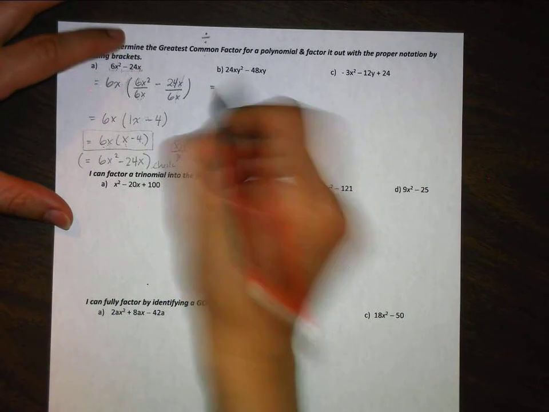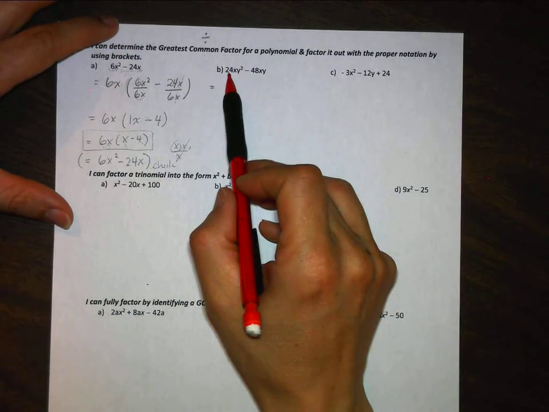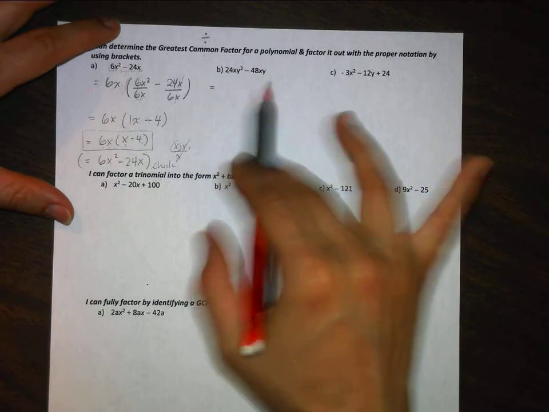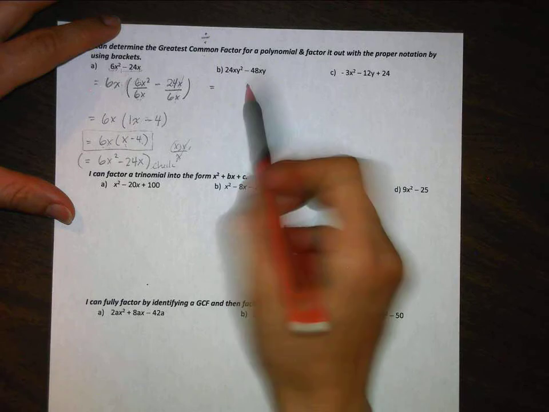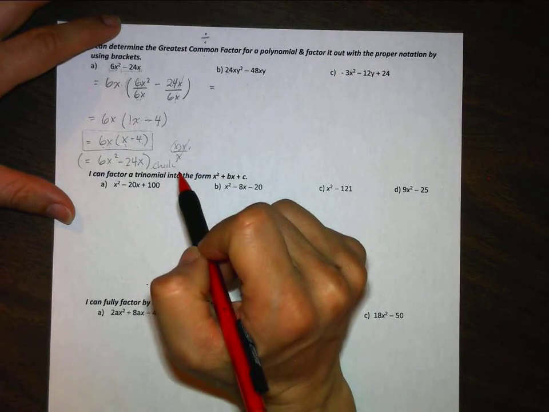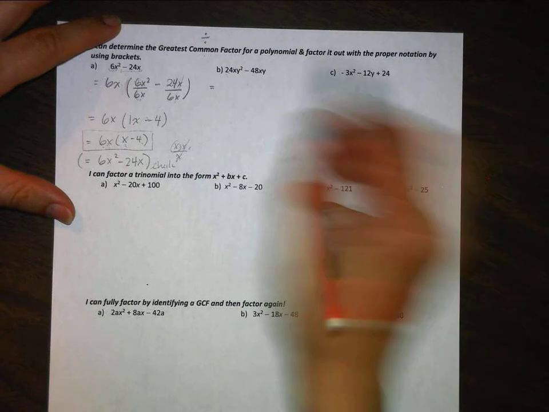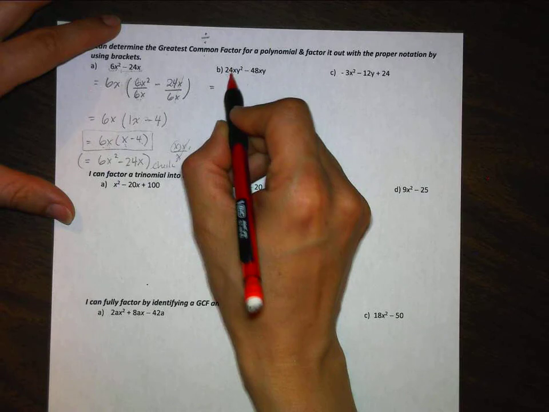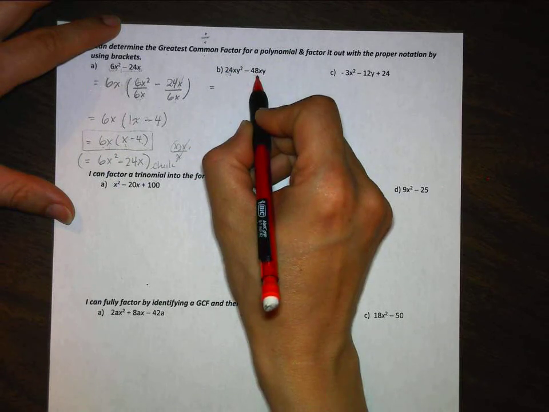So we look for the biggest number that can be divided into both of them. Now I can purposefully maybe do this one in a couple steps in case maybe you make a mistake. Let's say I think that 2 is the biggest number I can divide, or 12. Let's pick 12, because I recognize that 24 is 2 12s and 48 is 4 of them. So let's go ahead and factor out a 12.